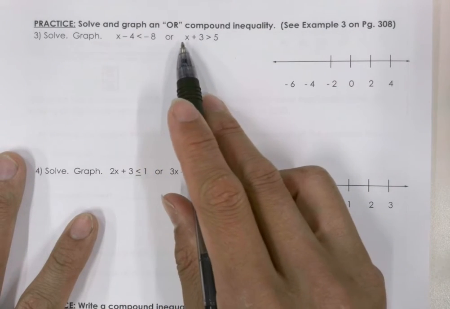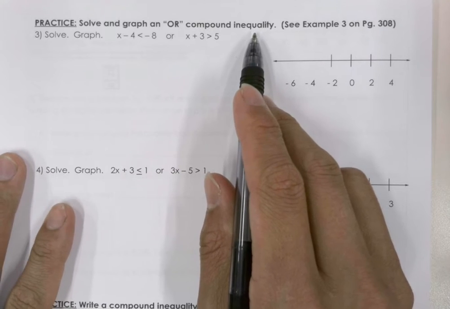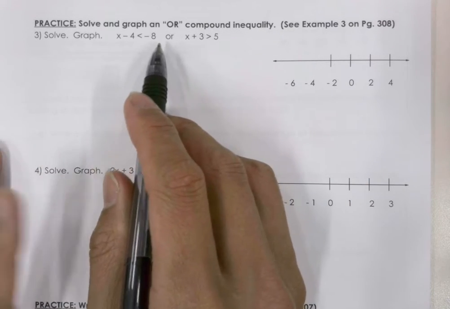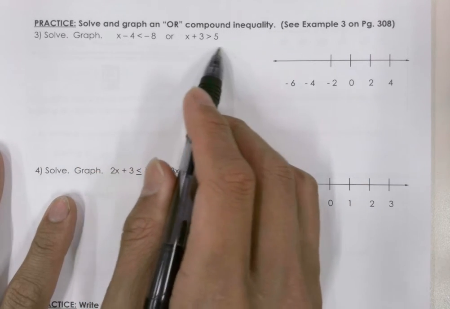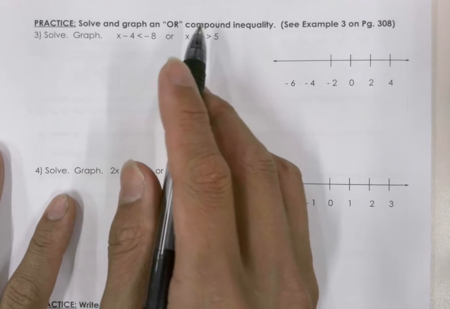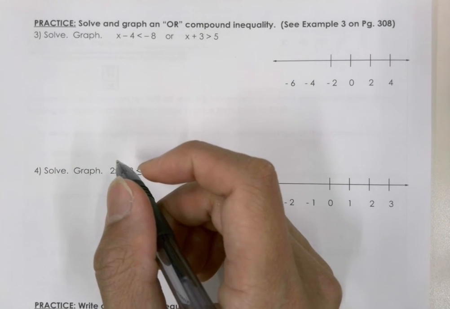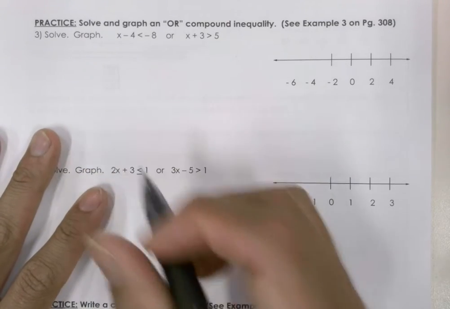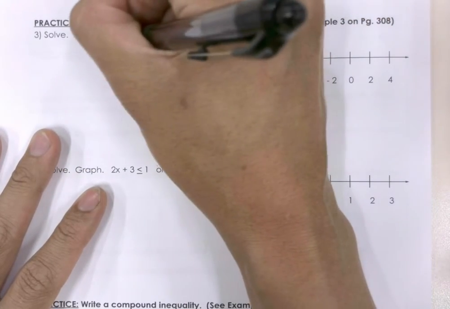Solve and graph an OR compound inequality. So how do we do this? We're given two inequalities that are connected with the OR operator. And so we will solve each of them separately.